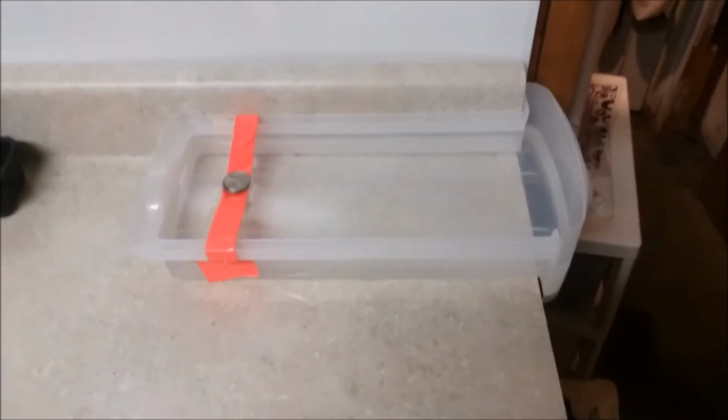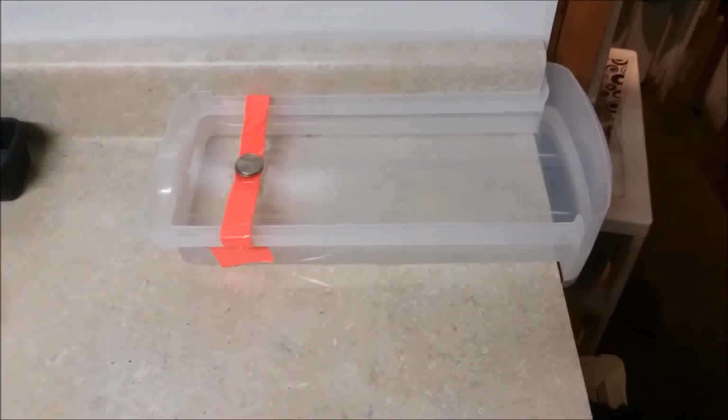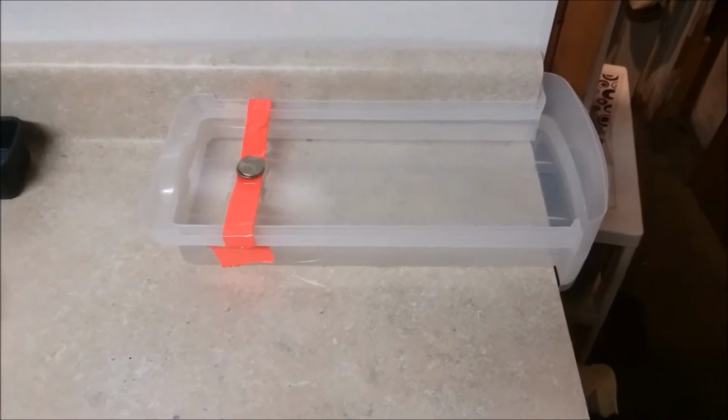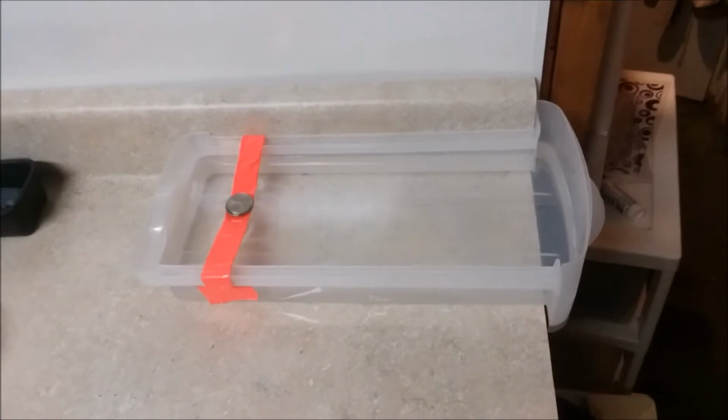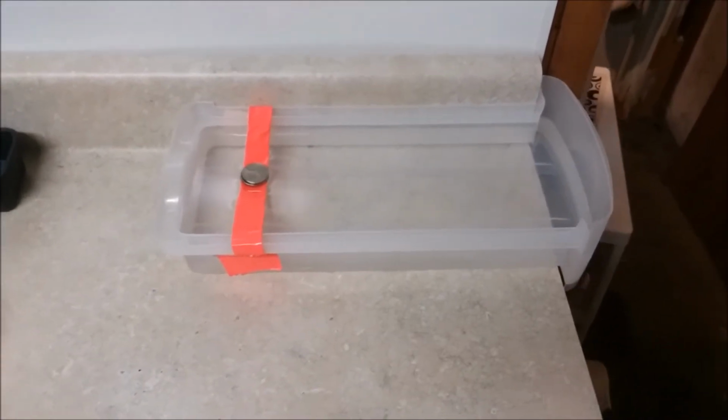So this is going to be an experiment demonstrating why deep underwater it's much colder than at the surface of the water. Even in tropical areas, if you go in deep water, it becomes ice cold.